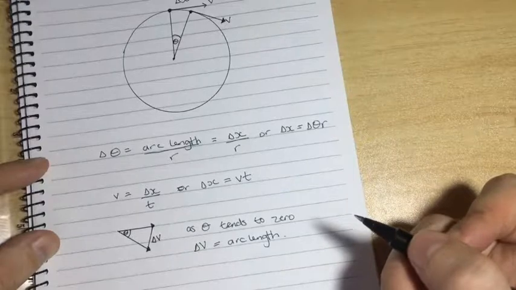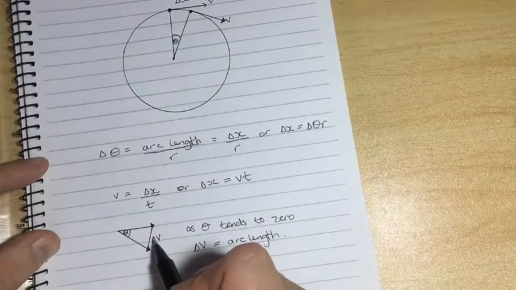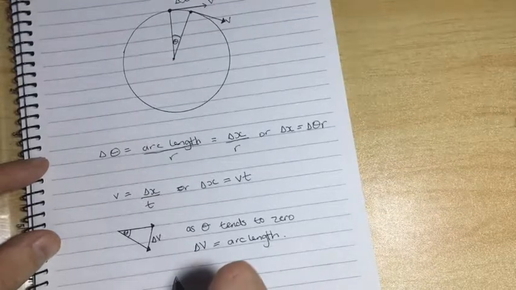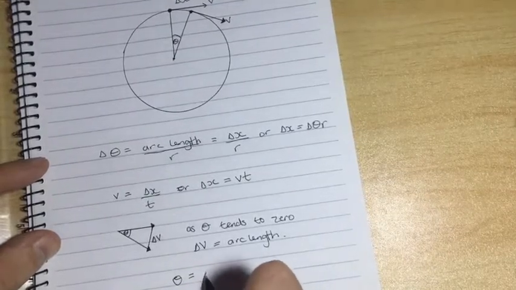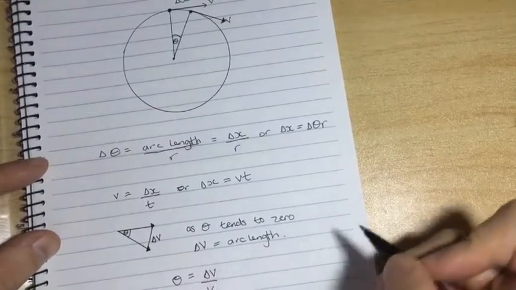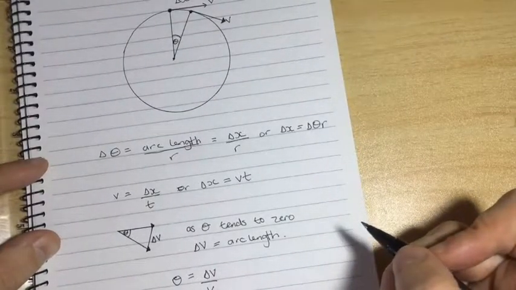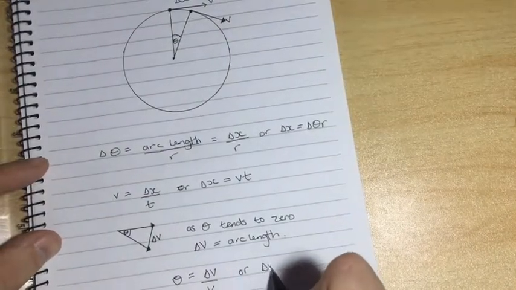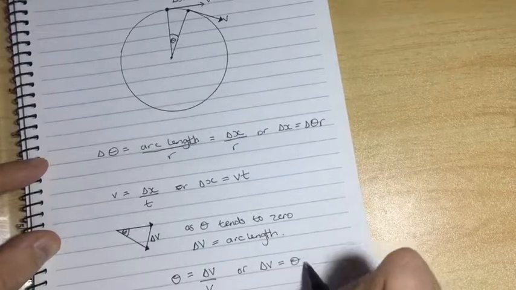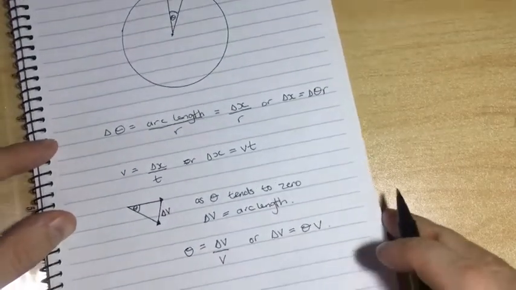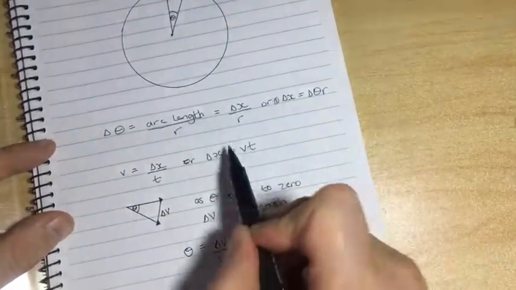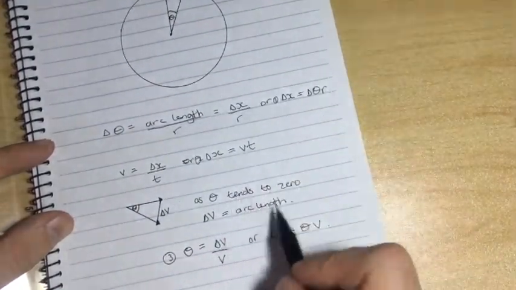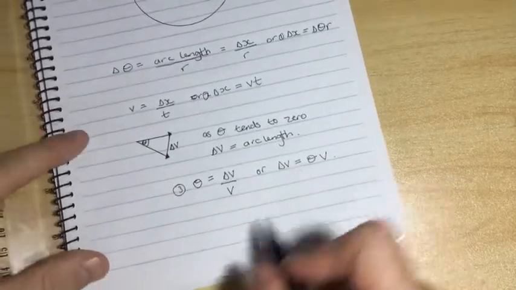What can we say then? Theta here is equal to delta v divided by v. So that gives us our change in velocity: delta v is equal to theta v. So what can we say here? We've got equation 1, equation 2 and equation 3. Let's work out what we know from rearranging these equations.